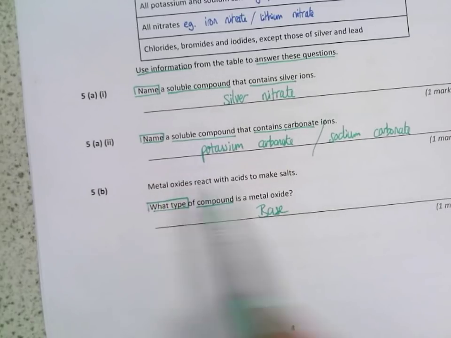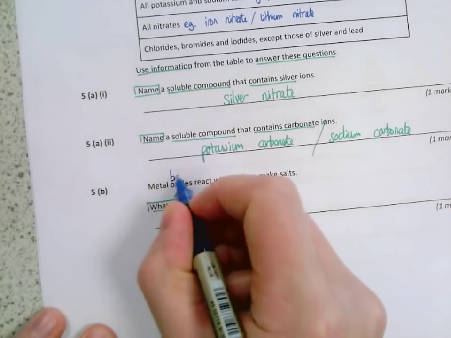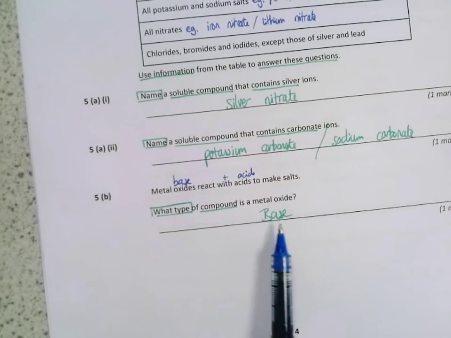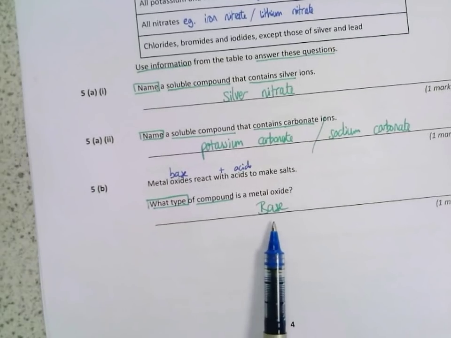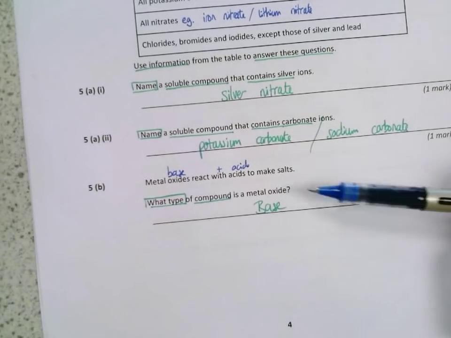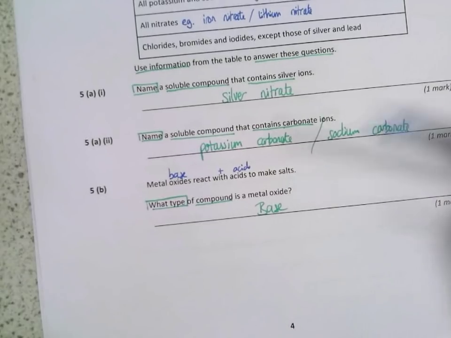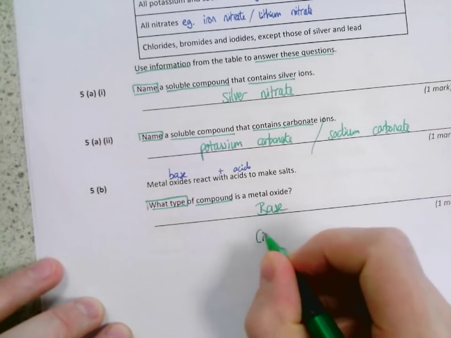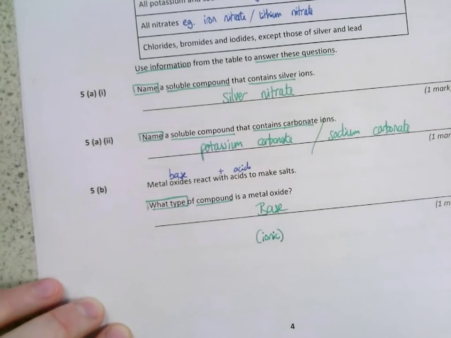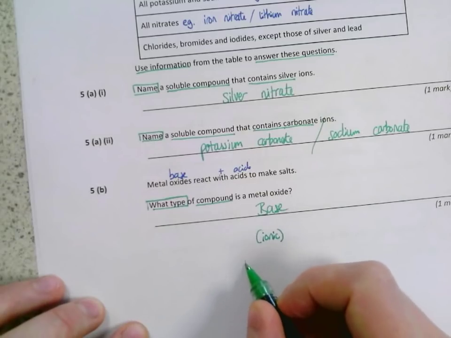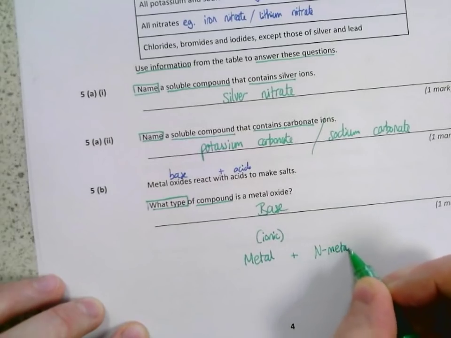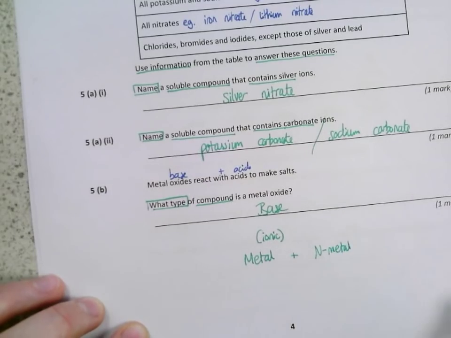Another way you could have figured it out is by knowing that base plus acid produces salt. Now, some of you might have written alkali. If you did, you wouldn't get the mark, and the reason for that is not all metal oxides would dissolve in water, and alkalis dissolve in water. You would get a mark if you said ionic. Slightly off track, but you are correct that metal oxides will have a metal atom plus a non-metal atom. Okay, metal oxide, that is an ionic bond. So ionic bonding is acceptable.